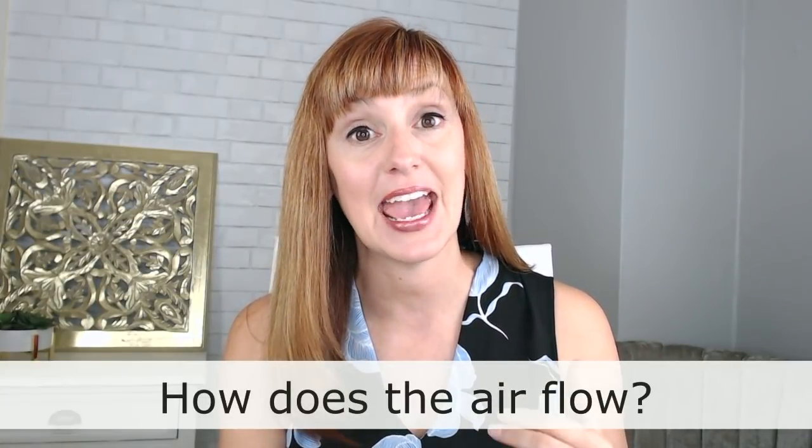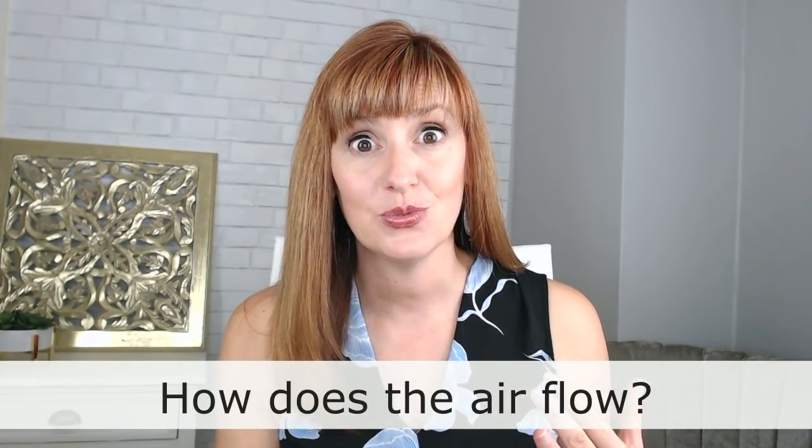All right, so where's the sound made? Do I use my voice? Third and final question, how does the air flow? This is referred to as the manner of articulation, and it's all about how the air flows through the vocal tract as the sound is made. So the air is either going to be stopped or it will be continuous.